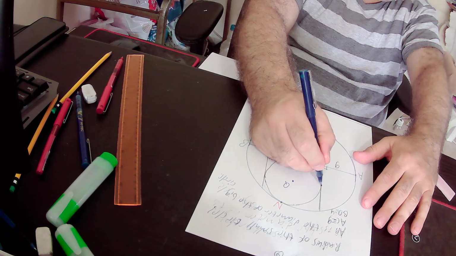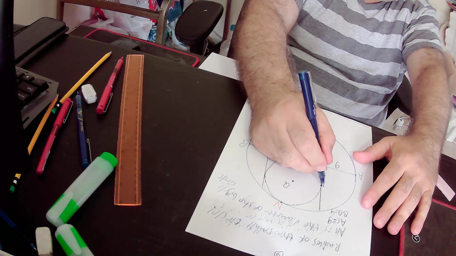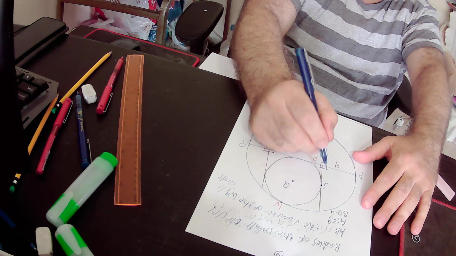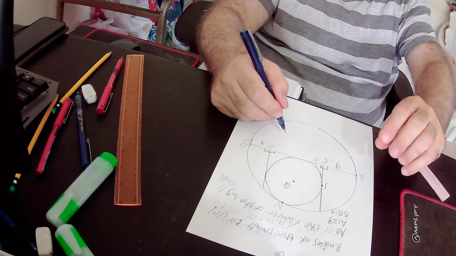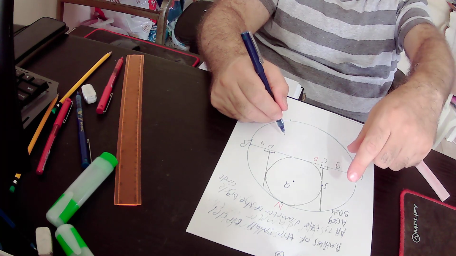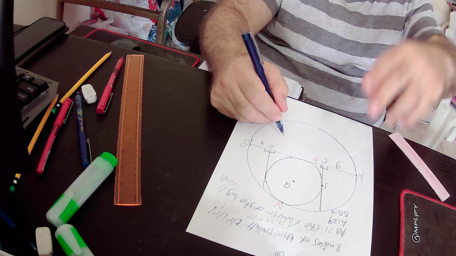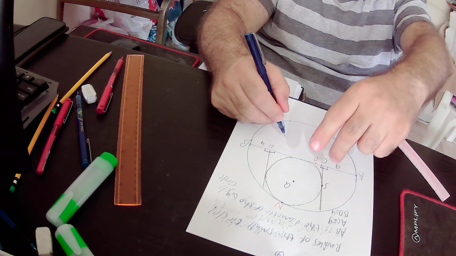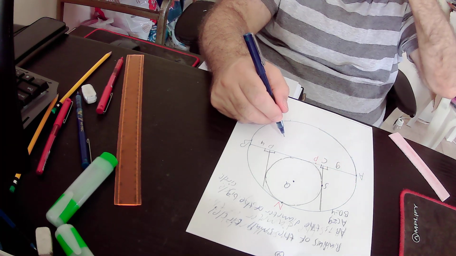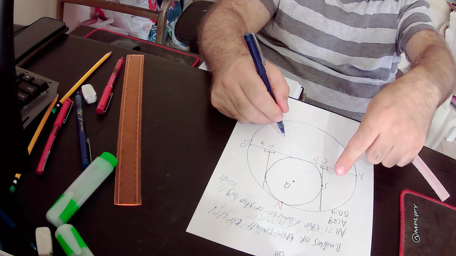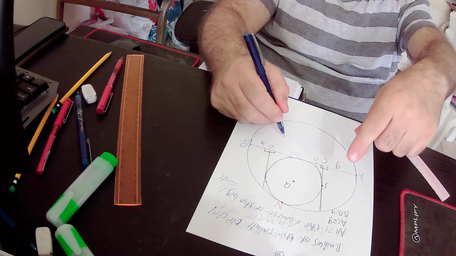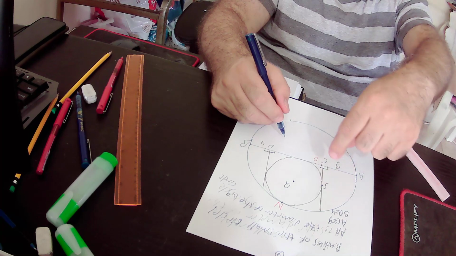Let's define this point as point S. Point S is the point of tangency between the tangent and the circle.